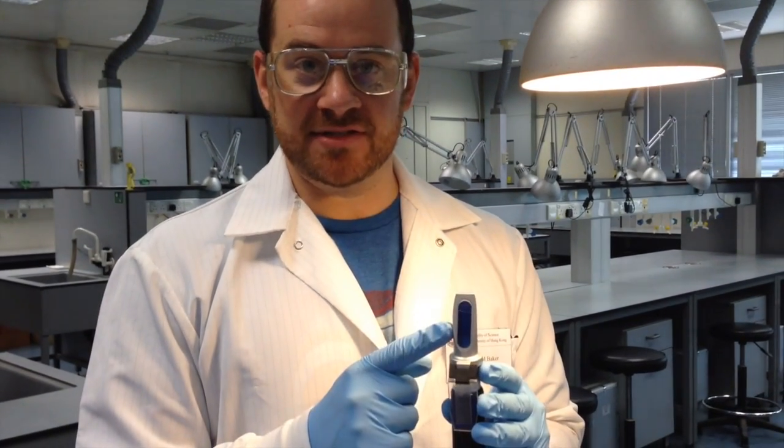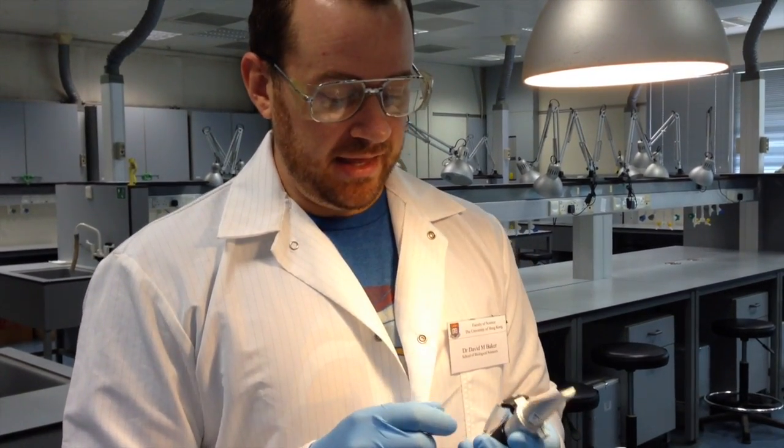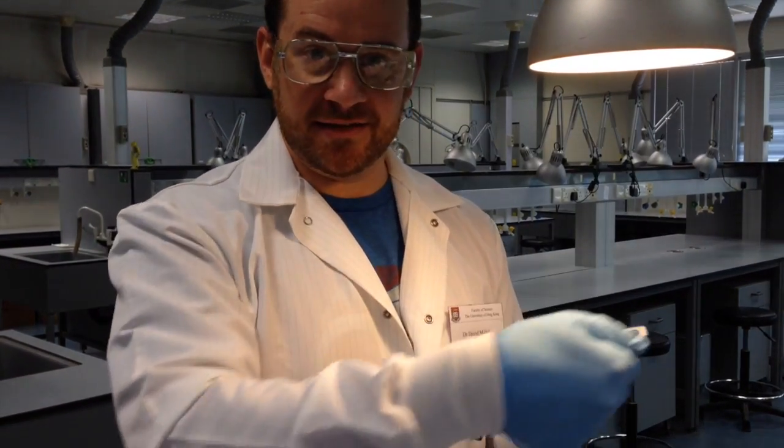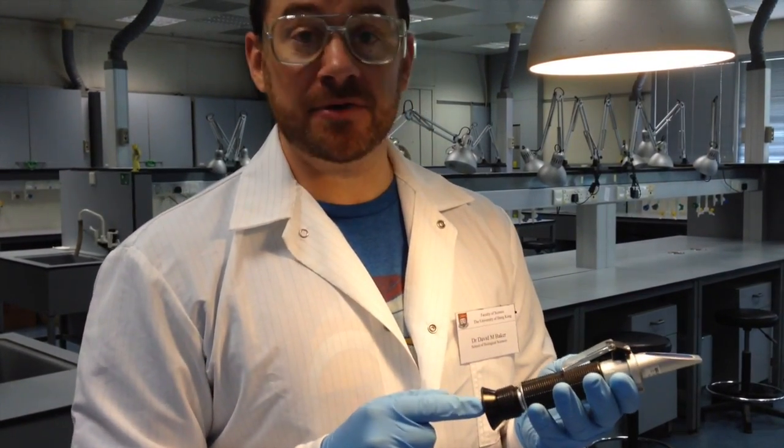Okay, so this is the station for measuring salinity, and salinity is actually really easy because we have this handy little instrument called a refractometer. A refractometer is simply a type of scope that contains a prism that's mounted in the top. The prism is itself going to bend light from the outside through this tube so that we can view it.